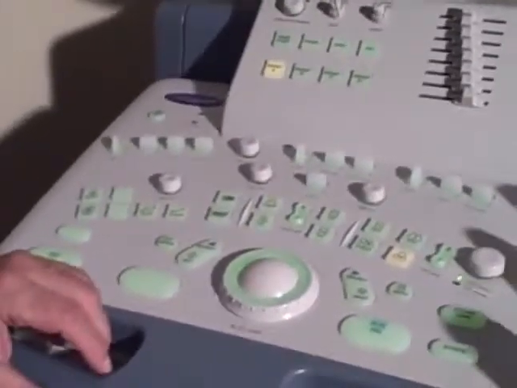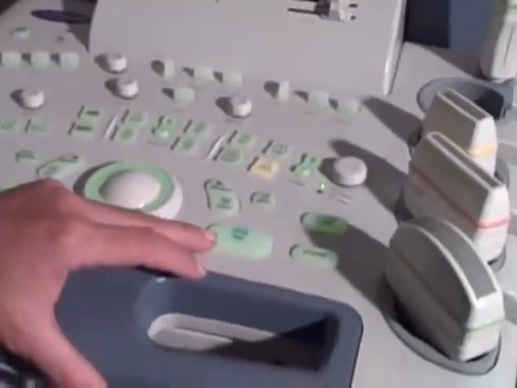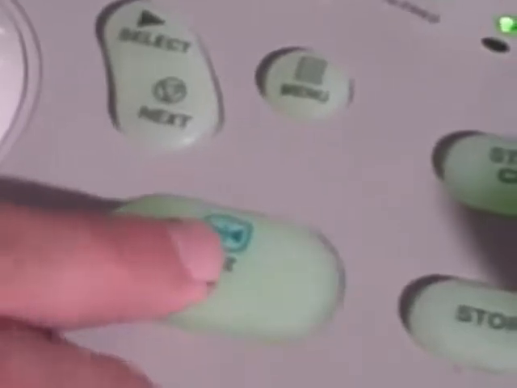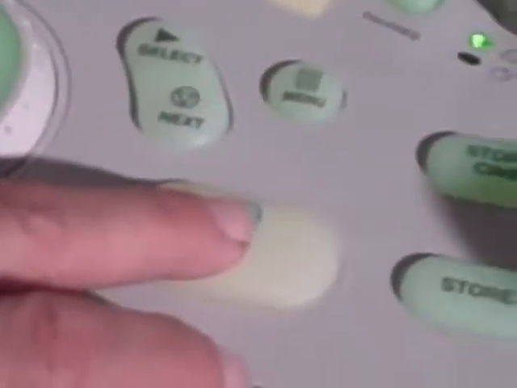A very important button is the freeze button. It is here, it is big. This is the button that you push when you want to freeze the picture. Freeze, unfreeze.